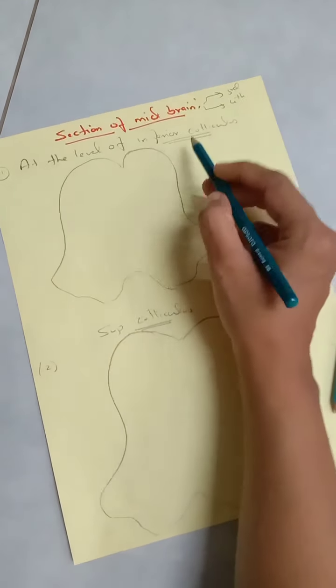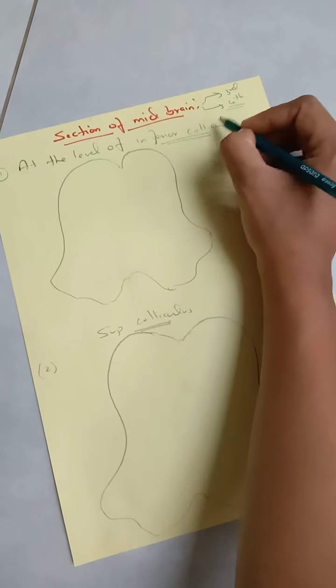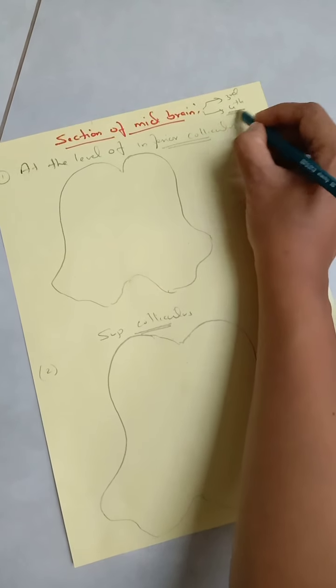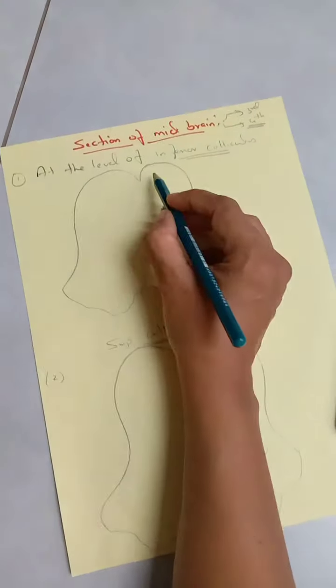Okay. So inferior nucleus, that will have what? Obviously below one is what? The next portion is fourth cranial nerve nuclei. So we are going to draw that.